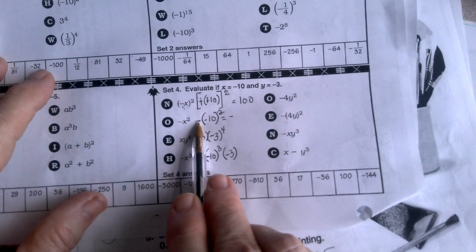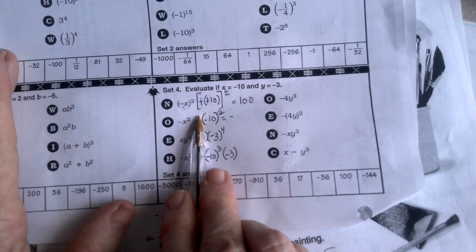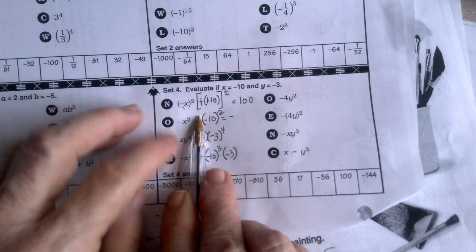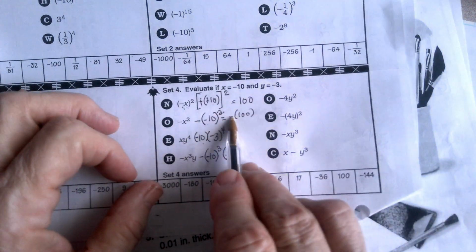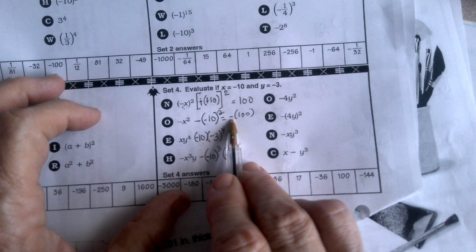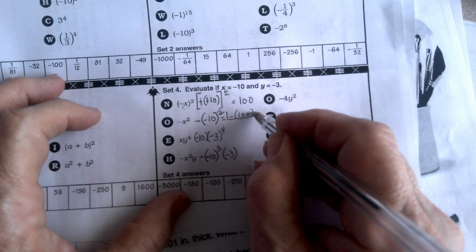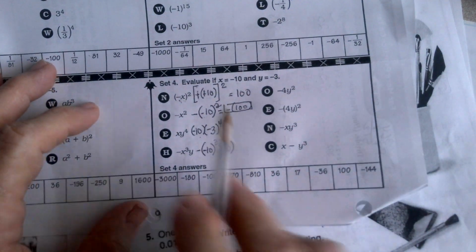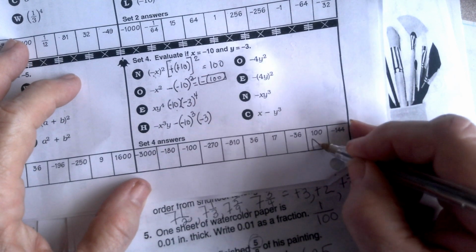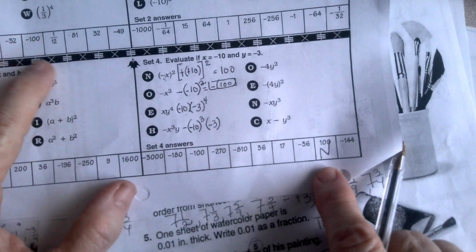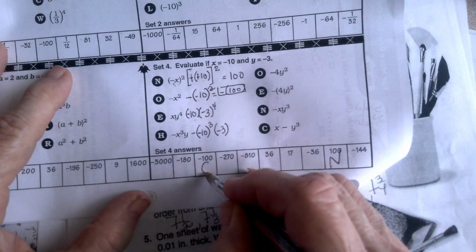I'm not looking at this negative here. Just with the exponent. What's negative 10 squared? Positive. So that's going to be a positive 100. And then finally, because of that negative, what's our final answer? Negative 100. I'm just going to leave it like this because I don't have room to rewrite it. And by the way, that first one, that 100, is N. Okay. It is N. The next one is O, right here.